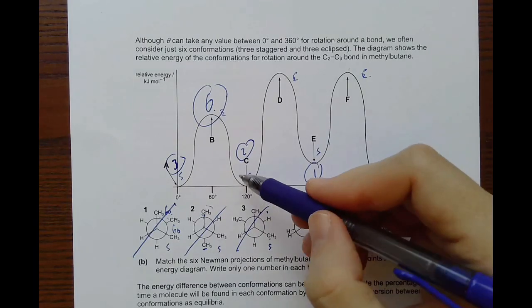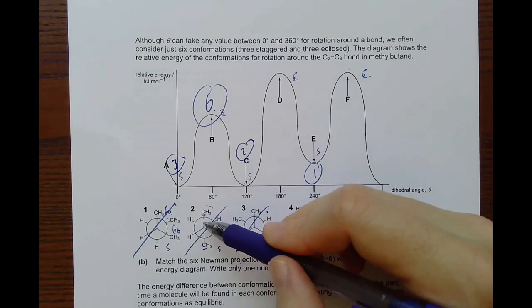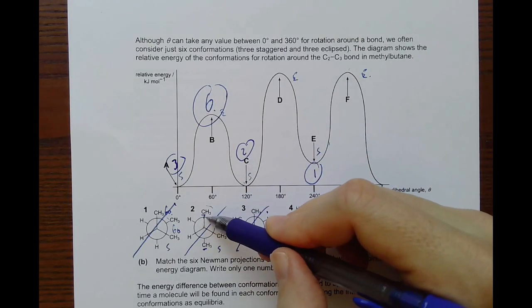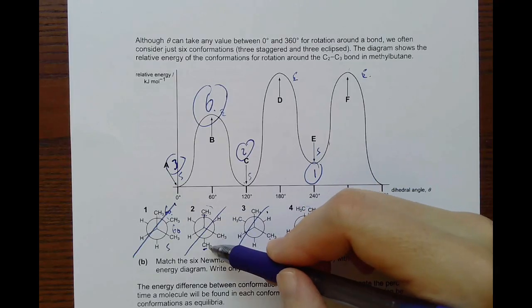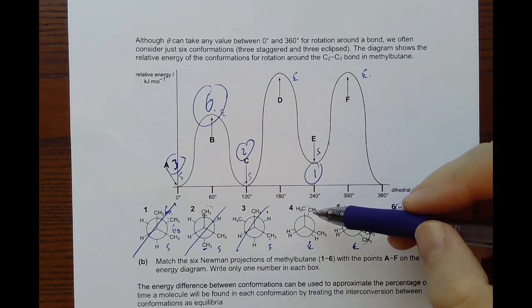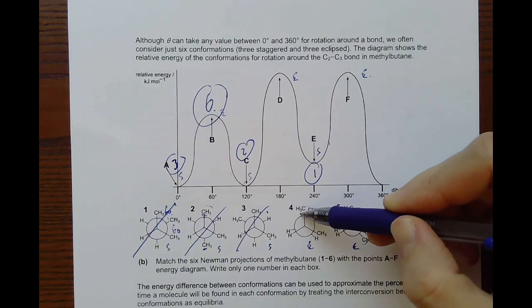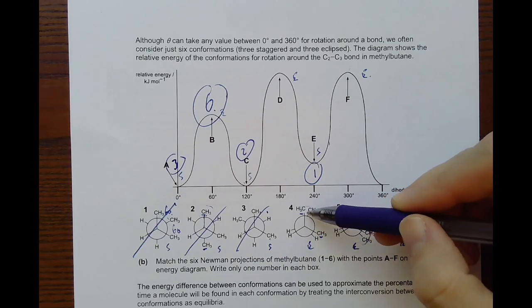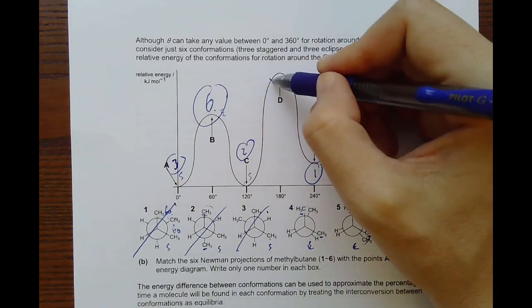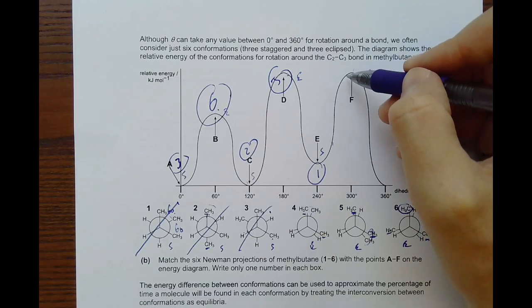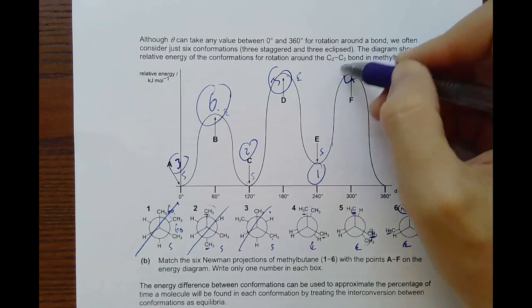Then I'm going to carry on from the, I shouldn't have crossed that out really. If I carry on rotating this front one round, what I'm then going to get is staggered. This methyl is staggered with a hydrogen, and then the left methyl is staggered with the methyl. Here you can see this is my front methyl, the right methyl here is staggered. Whereas here, this is my front methyl, now the left methyl is staggered. So that's going to be number 5, and that is going to be number 4.